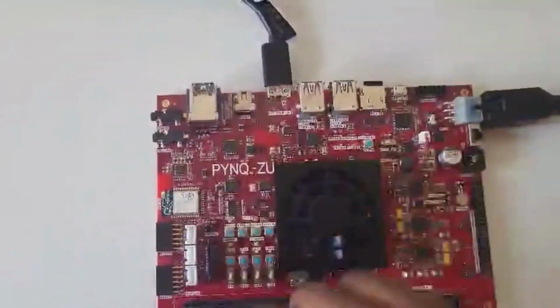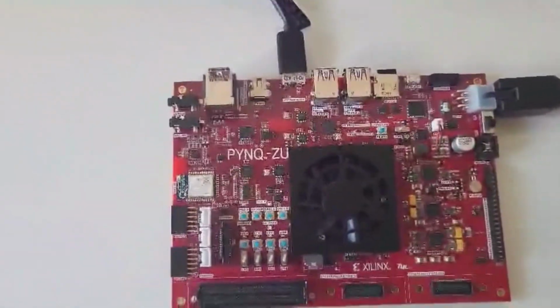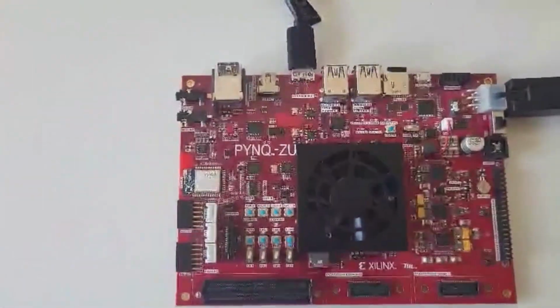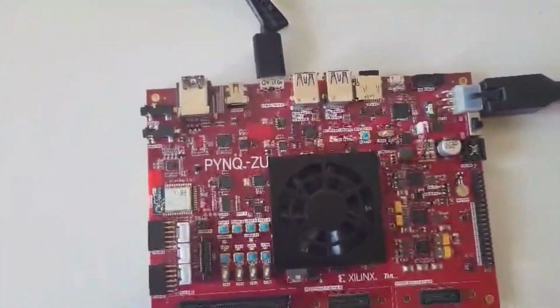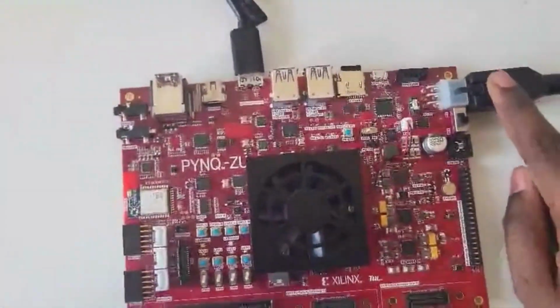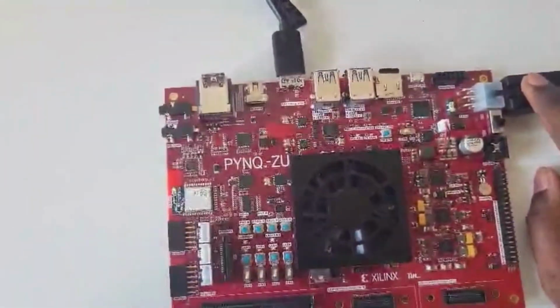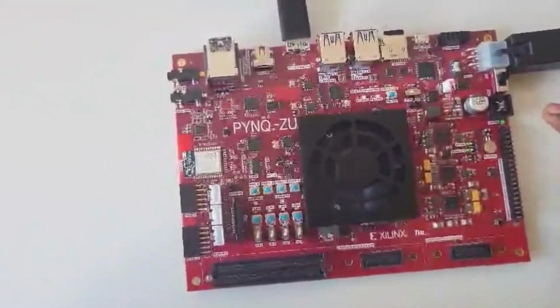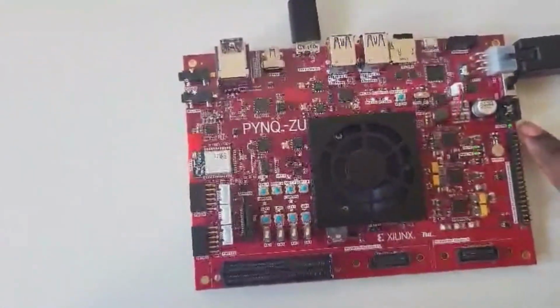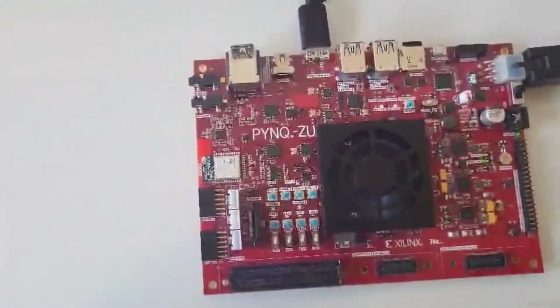This is the USB cable which you need to connect to your computer or laptop, and through this you will also get Ethernet from your computer. And this is the 12 volts power supply which you need to give, and this is the power on button. When you turn it on, a green LED will turn on here, which will show that the 12-volt power supply is given to the board.